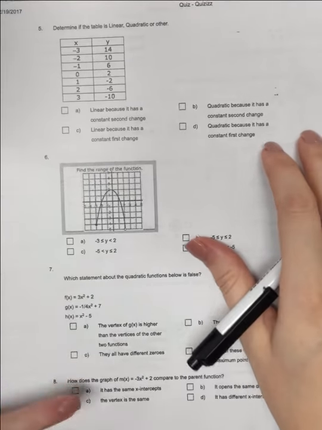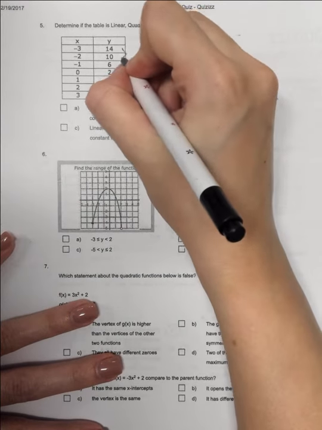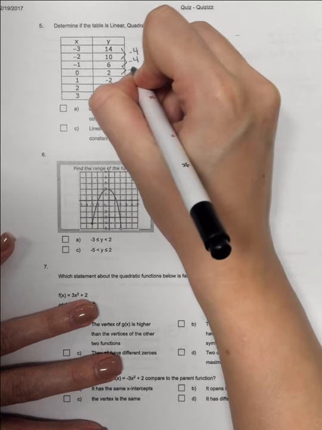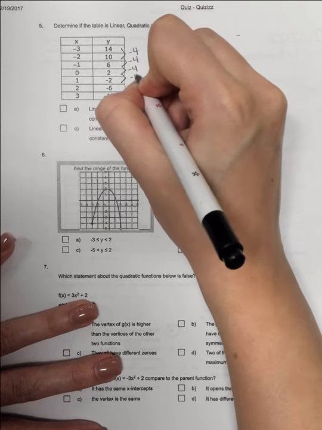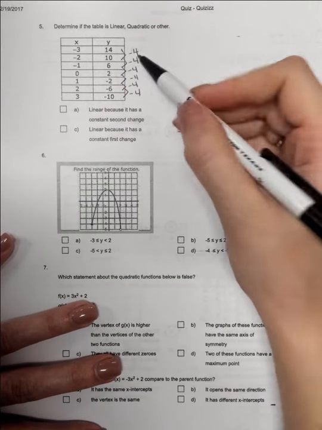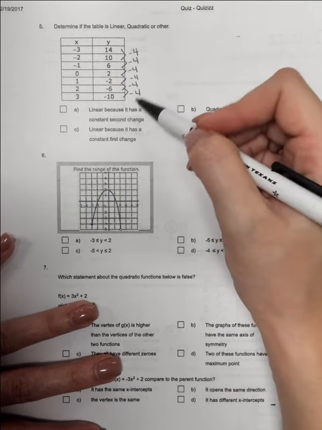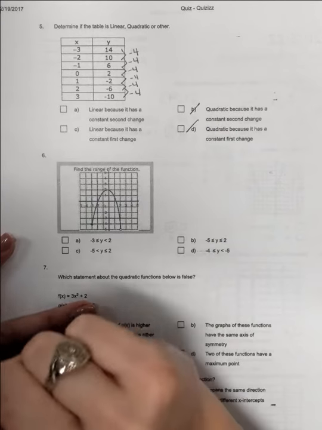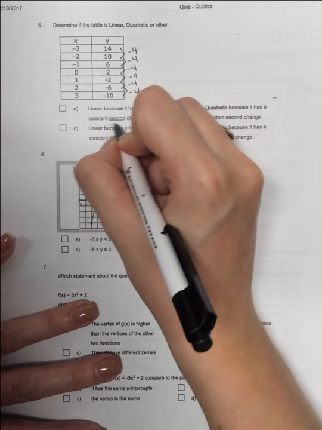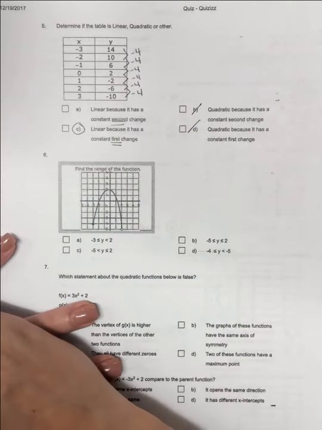All right, determine if it's linear, quadratic, or other. So we're finding the changes again. 14 to 10 is minus 4, minus 4, minus 4, minus 4, minus 4, minus 4. So all of those are constant, so it's got to be linear because the first change, not the second change, is constant. First change.